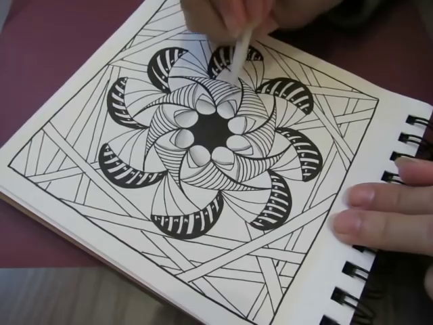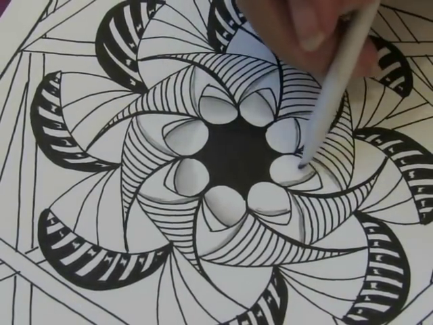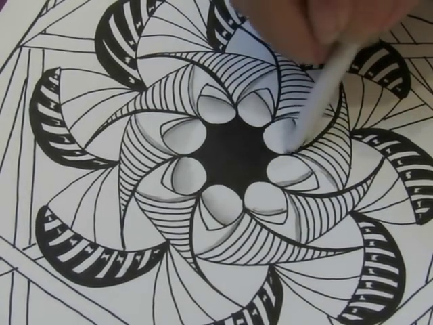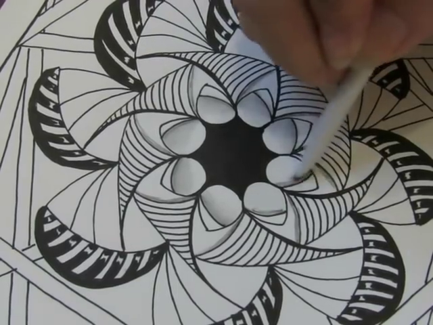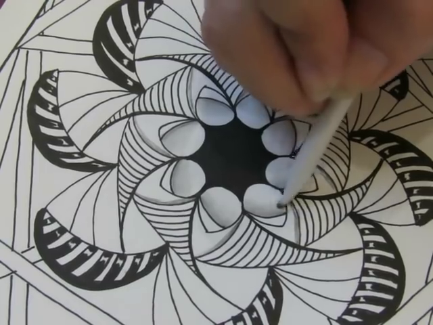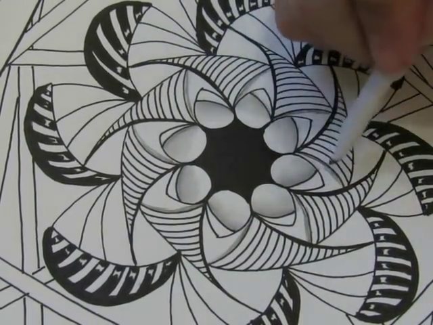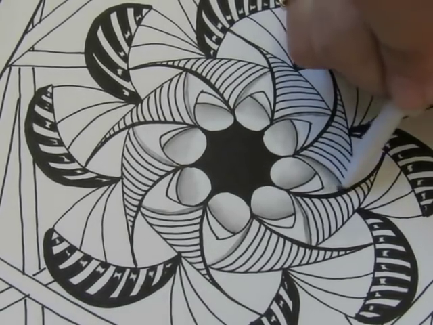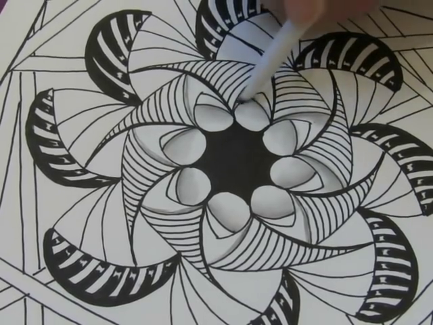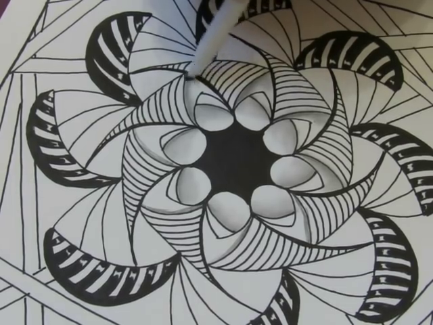It really just makes a huge difference. I'll zoom in. Look at the difference between that one and that one. Just like night and day. And then if you don't like it, you can always erase it. You may need something a little bit more than your kneaded eraser, but you can always erase if you don't like it. I've seen some works that look really good unshaded, but for me, most of what I do, I like to have it shaded.